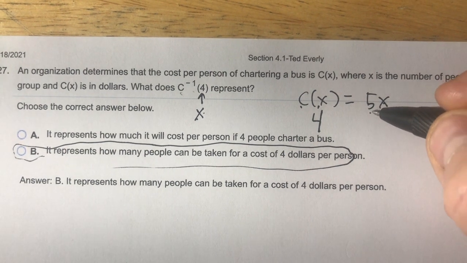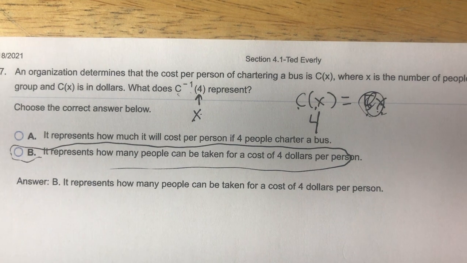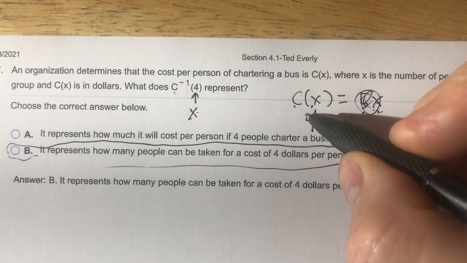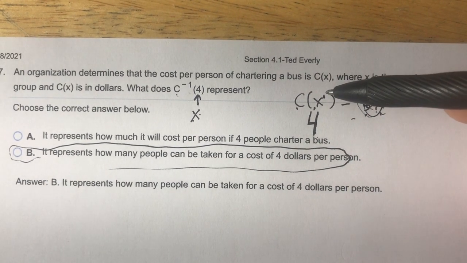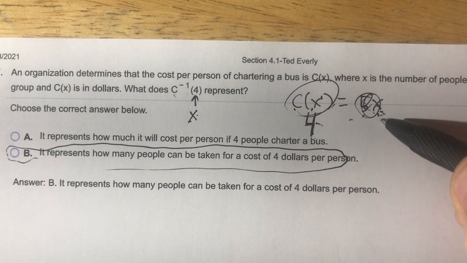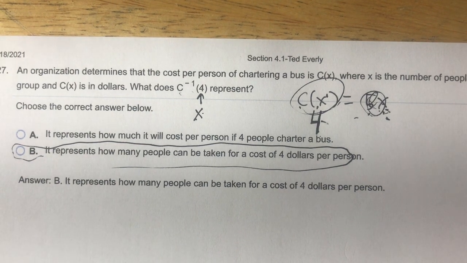So 5. This function I made up, this doesn't really match with what we got going on here. But anyway, 4 is the y of this. So this right here is 4. So X would be how many people can go for $4. I don't know if that makes sense to you what I'm trying to explain or not.